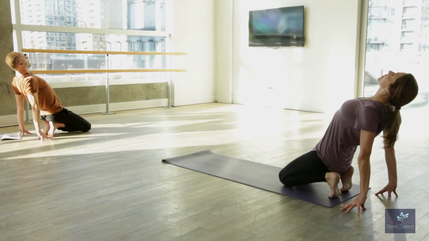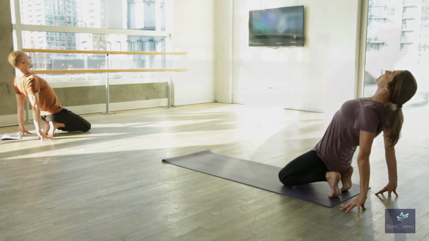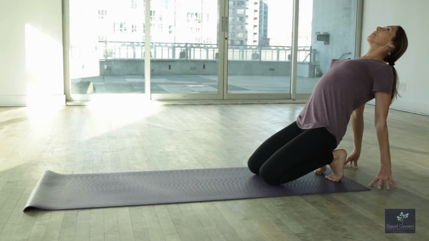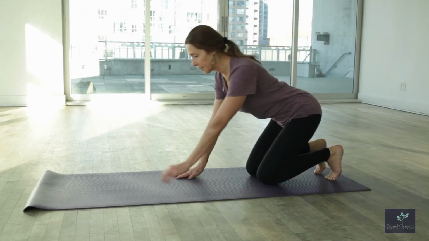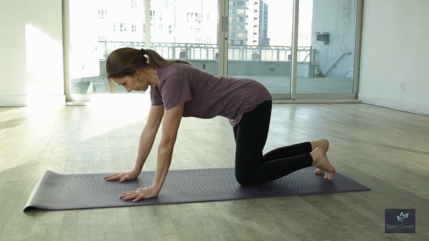Firm up the feet so that you can stretch the ankles. One more breath there. And then just lean forward and come back again to hands and knees, and then we'll prepare for downward facing dog. So walk your hands up close to the front of your mat.